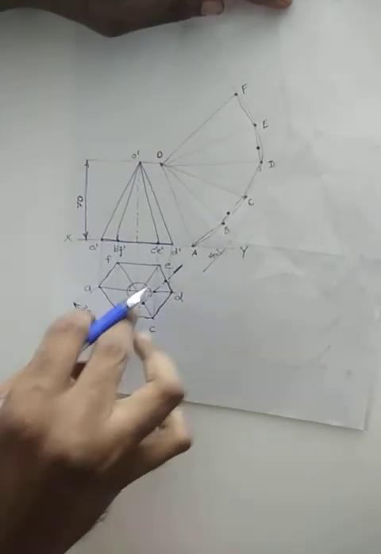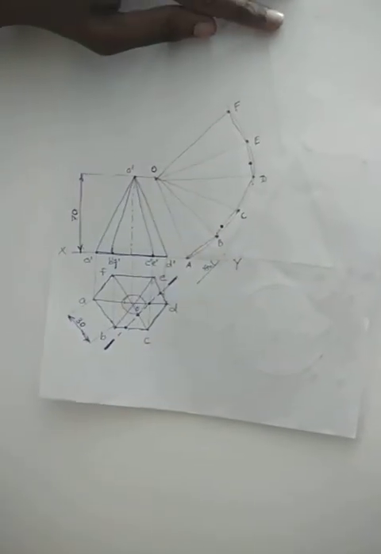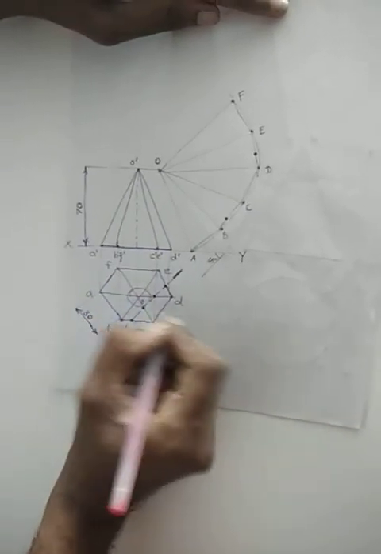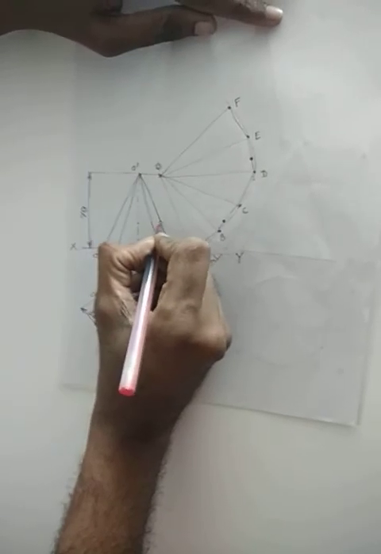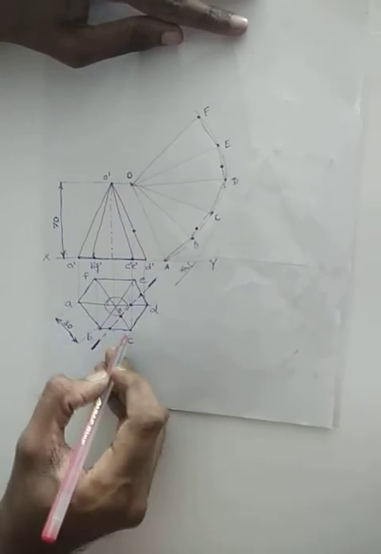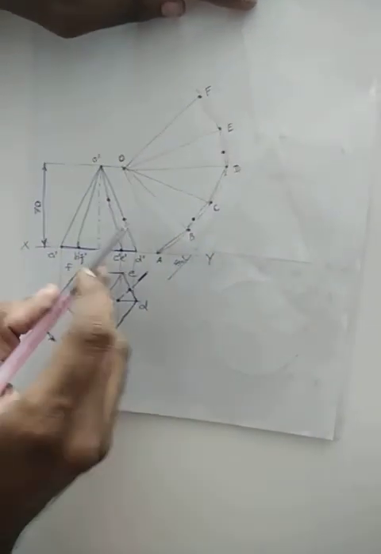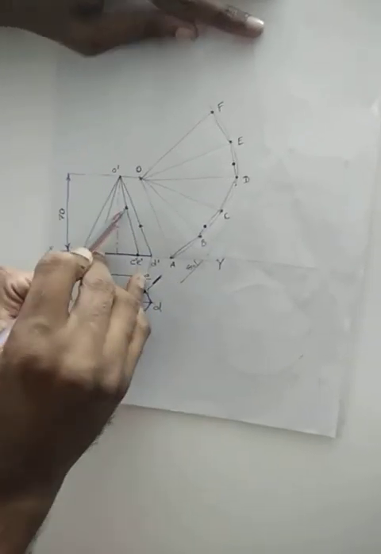Now, for the points that are lying on the slant edges, what we have to do is transfer that point towards the front view first. So first I will be projecting this point towards the front view, but look at the name. The name is OD, so you project it upwards till O dash D dash. Look at this point, it is lying on OC, so you have to project it till O dash C dash. So you are getting a point on O dash D dash, and a point on O dash C dash.